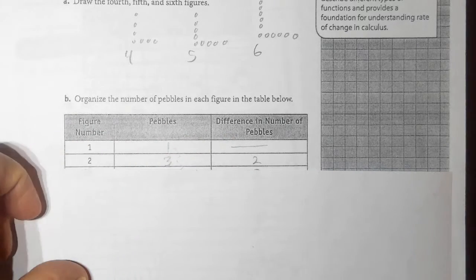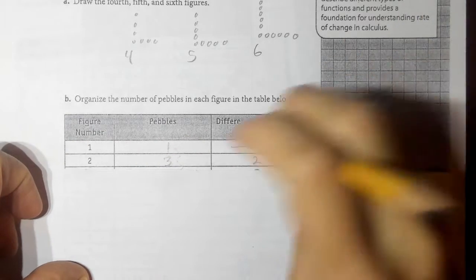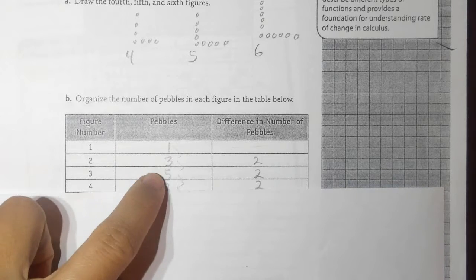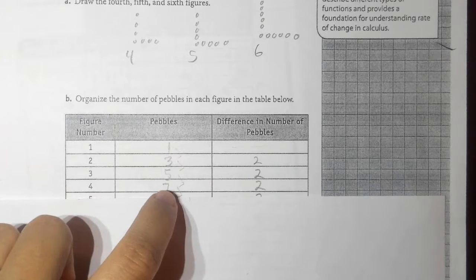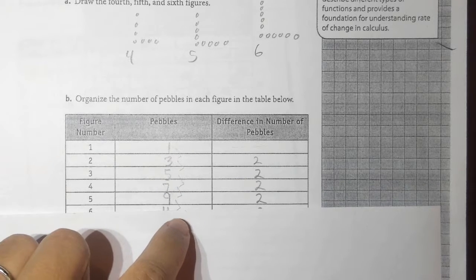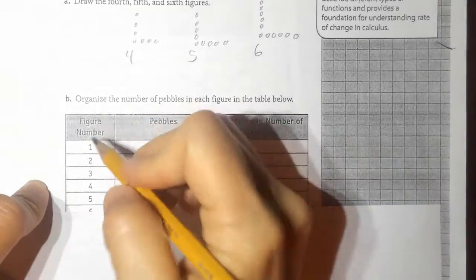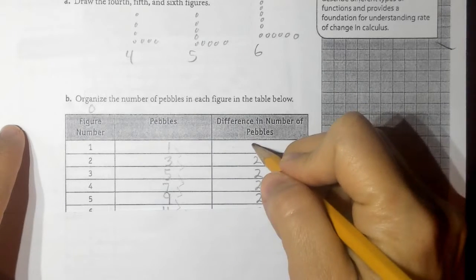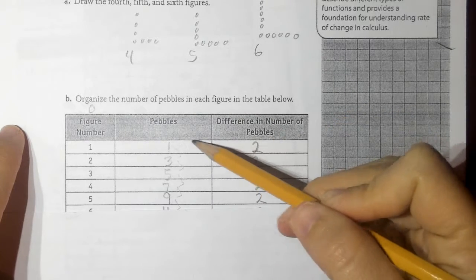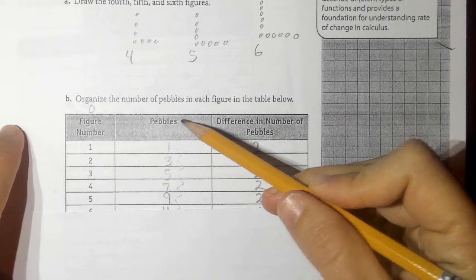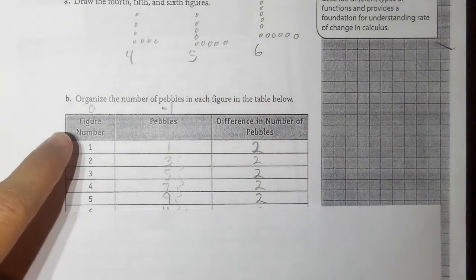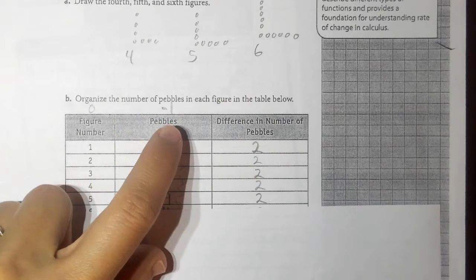So the difference, if you looked from 1 to 3, it was 2. From 3 to 5, it was 2. From 5 to 7, it's 2. From 7 to 9, it's 2. And if I go up to 0 on here, I'm also going to have a difference of 2. So if I do 1 minus 2, that's going to give me negative 1. So I actually do have a starting value on this one as well, and it would be negative 1.